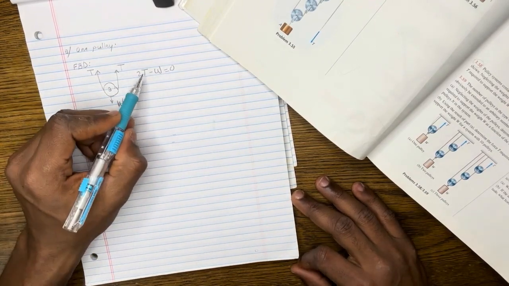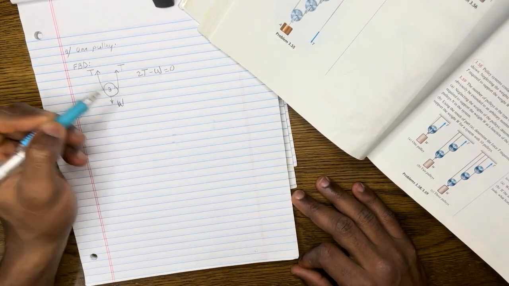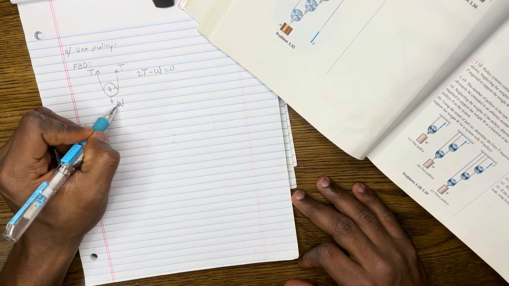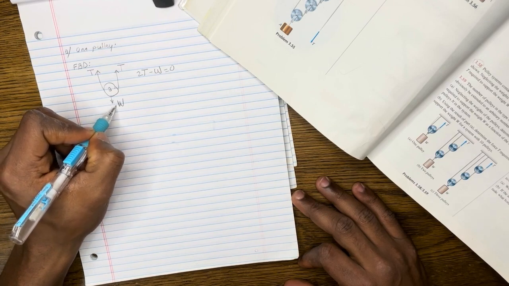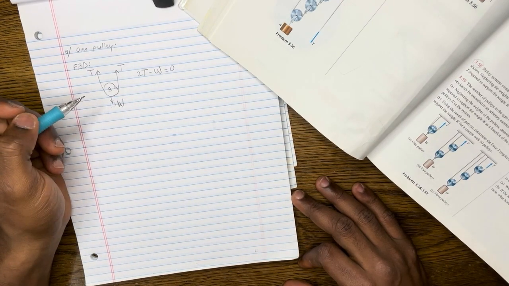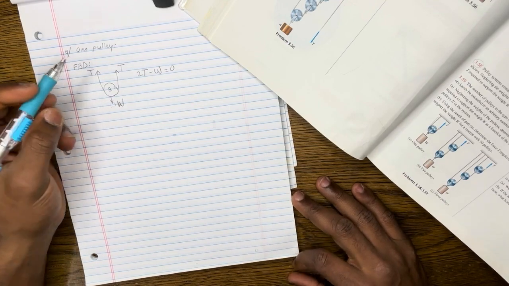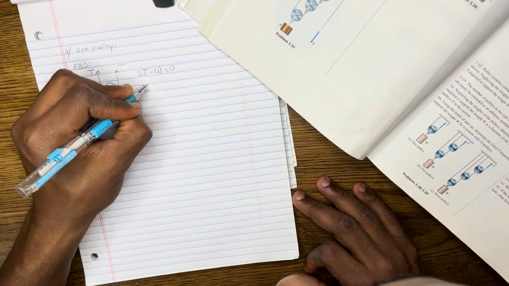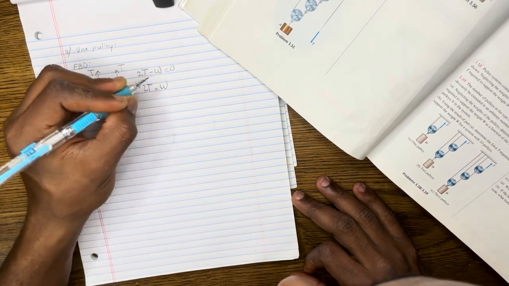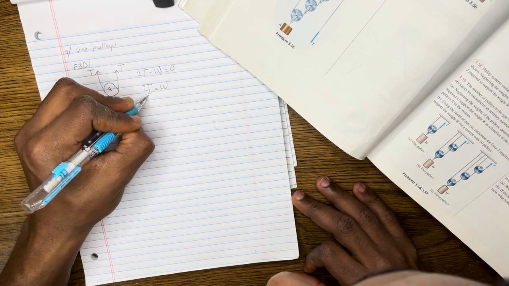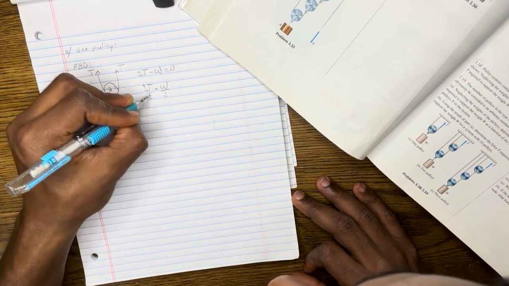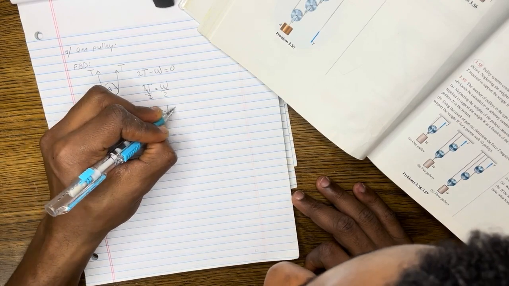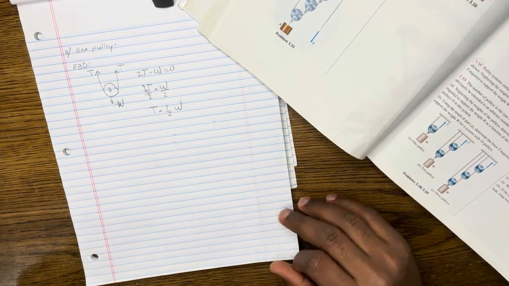If we solve for T here, we will find the value of the tension required to support the block. So we have 2T equals W, and if you divide by 2, then you will get that T is equal to 1/2 W.